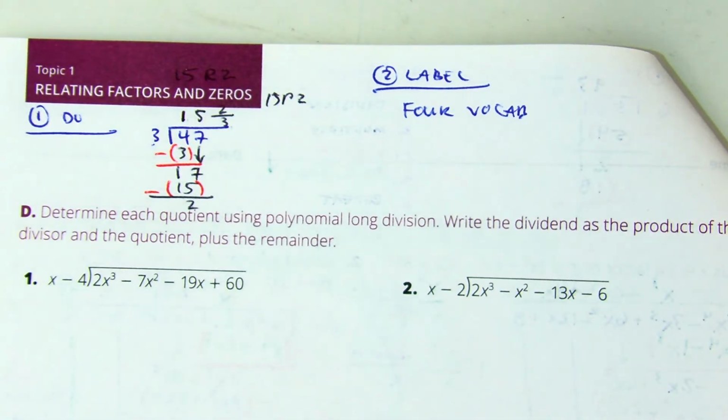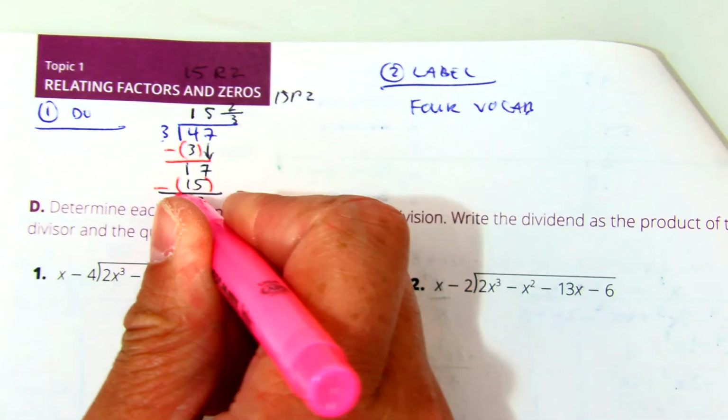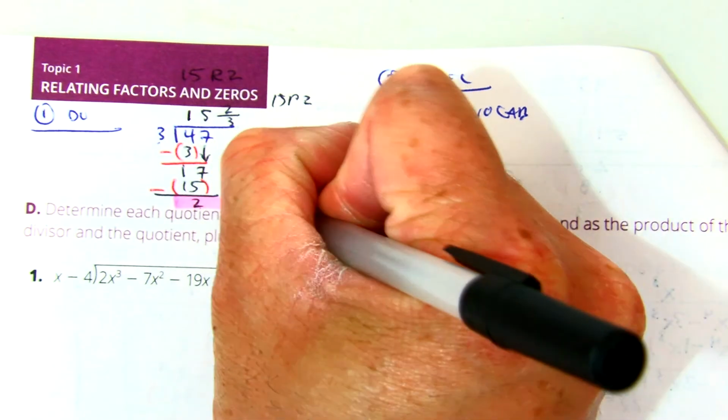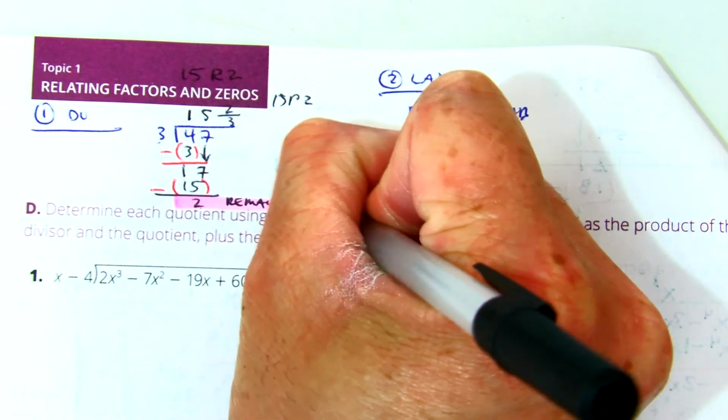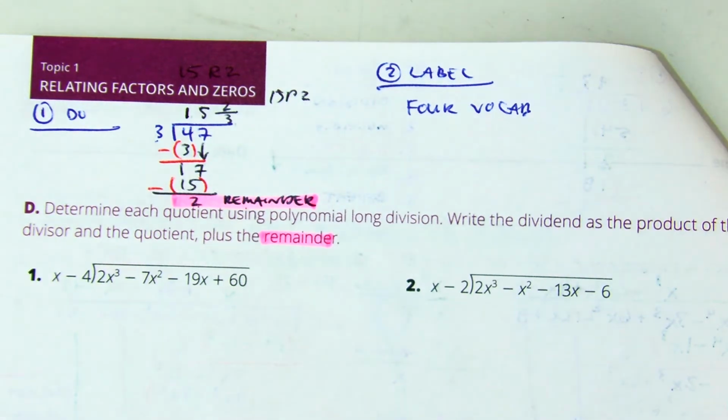Natalie A., tell me 2 of the vocab words you think they are. Remainder. What is the remainder in this problem? 2. Let's write that. Remainder. And the other, give me one more, Natalie. Divisor. Do you know which one is the divisor?